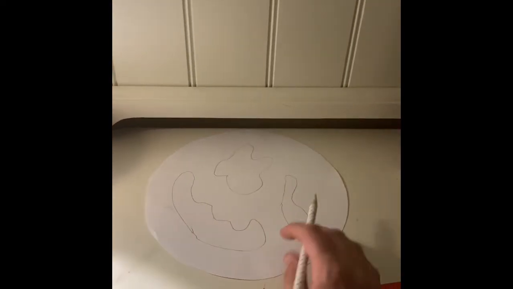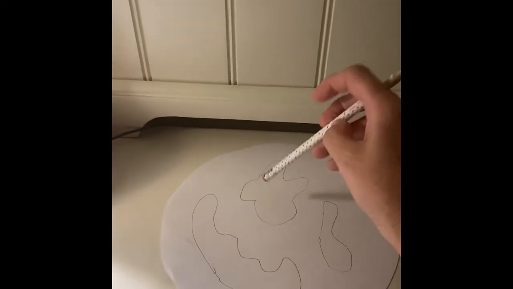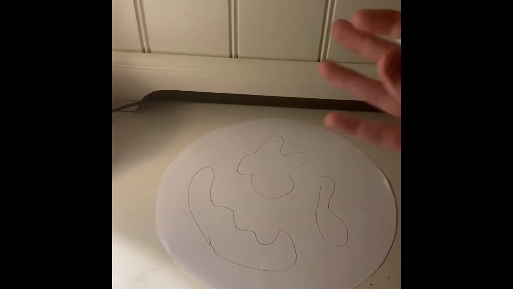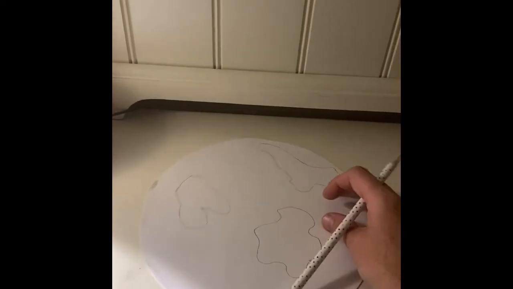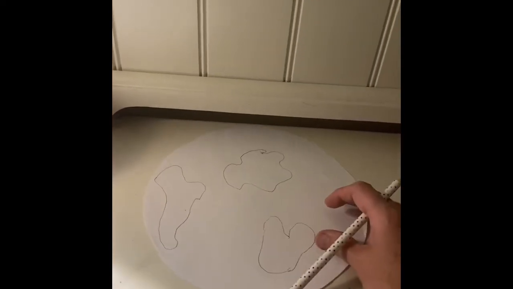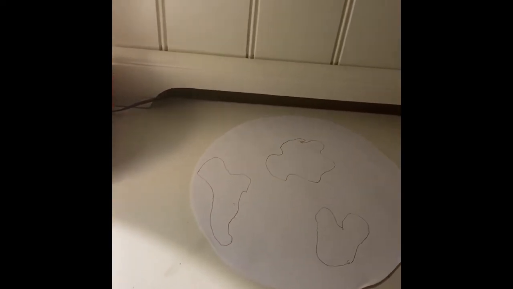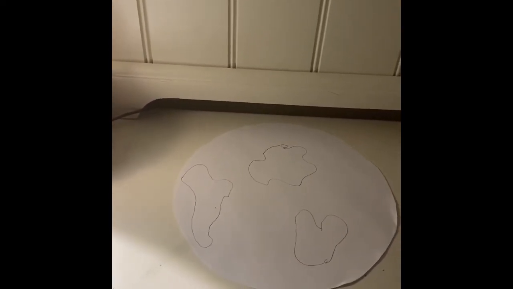Now, like I said, if you want to draw them in the shapes of the actual continents, you absolutely may do that. I think the most important thing is that we know that the Earth is mostly ocean, and we know that it's represented with the color blue, and then the land masses are represented by the color green. So here's what we're going to do now. Now that we have our land masses drawn, this is where you get to be a little creative. You can use crayons, markers, colored pencils, watercolors, whatever you want to color this in.